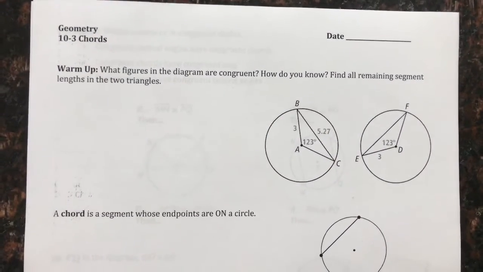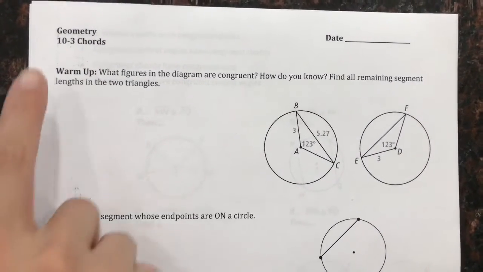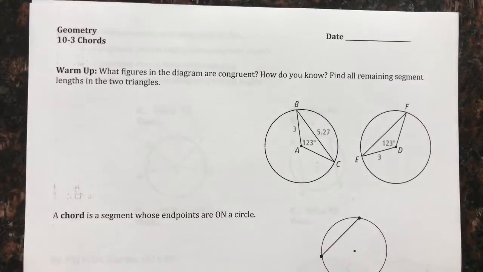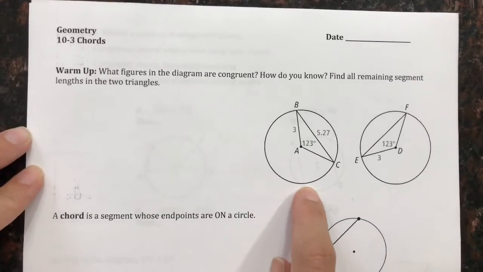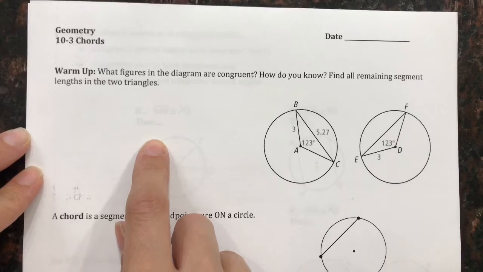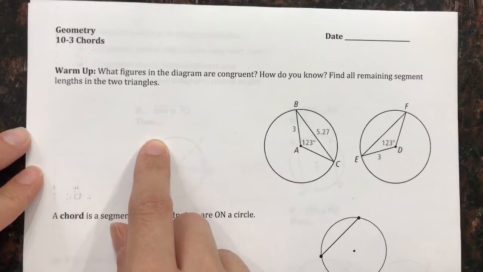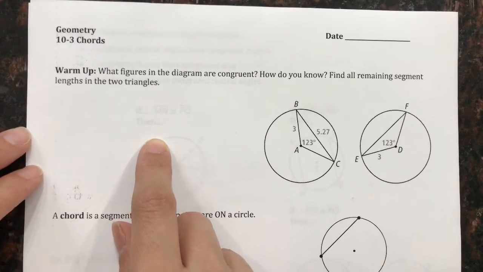Hi everyone, today we're going to talk about section 10.3, chords. So we have a warm-up here that says which figures in the diagram are congruent. How do you know? Find all remaining segment lengths in the two triangles.